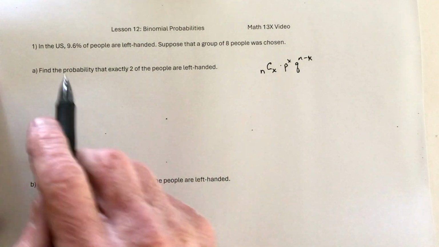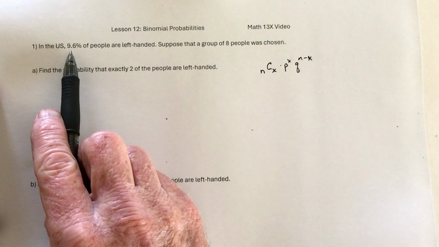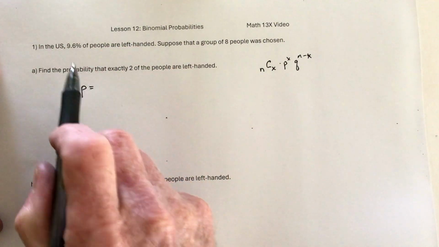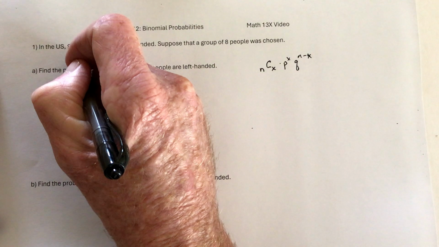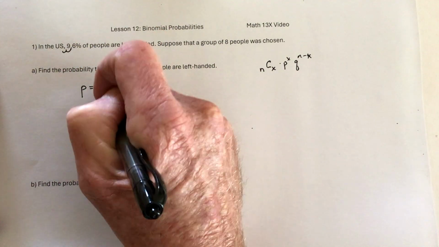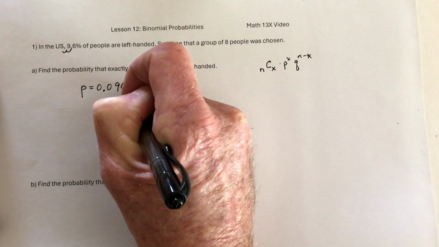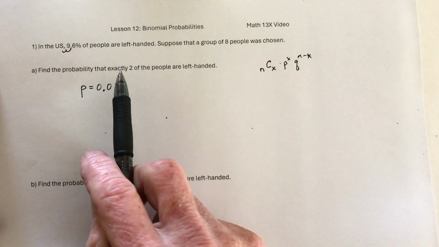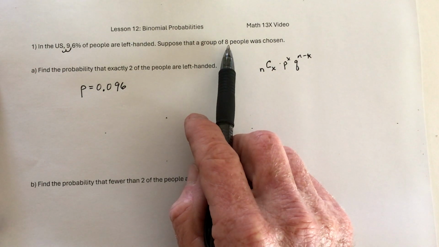First of all, we need to write down the probability of success for a single person. That is denoted a lowercase p, and we change it to decimal form. Move the decimal two places to the left, which gives 0.096. So 9.6% of people are left-handed in the United States. And then n equals 8.